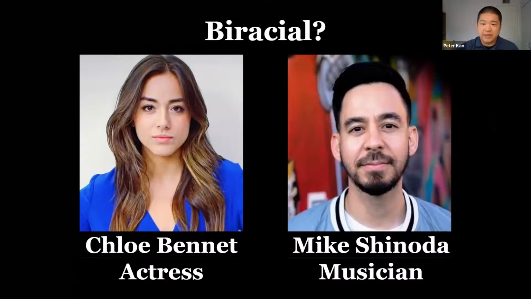On the right, we have Mike Shinoda. He is a musician, and I believe he's the lead vocalist for Linkin Park. Right? If we were to look at these two individuals alone, would you automatically think biracial, or do you automatically put them in a certain racial category? That's different for everyone because, again, race is based on our perception of the individual. Okay, let's move on with some more examples.